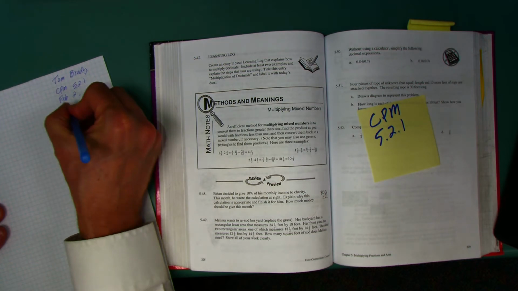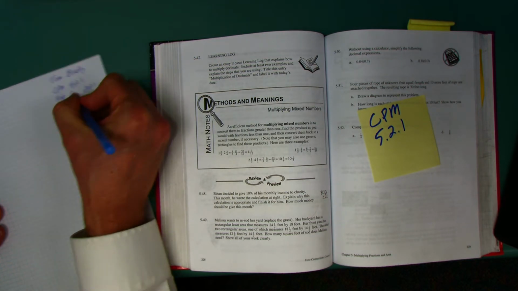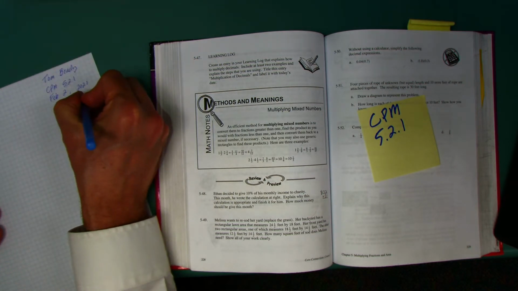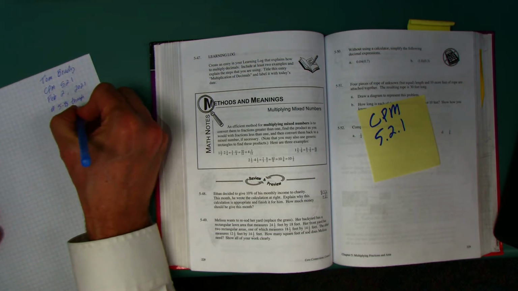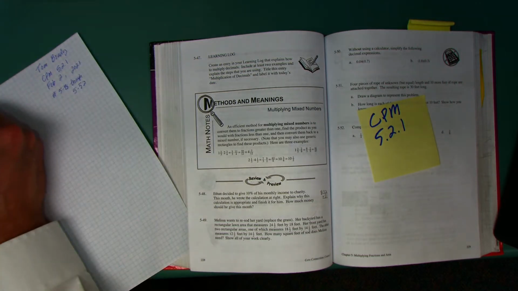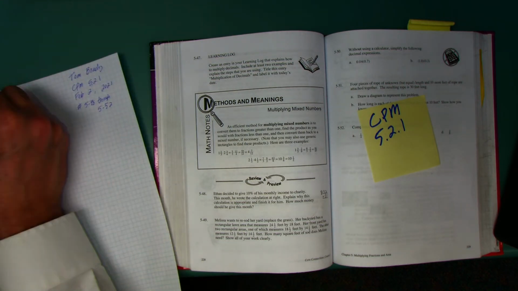All right, we're doing 5-48 through 5-52. I'm gonna write the word through this time. Can't put a dash because the dashes are in the numbers. Okay, and 5-48 is the first one.